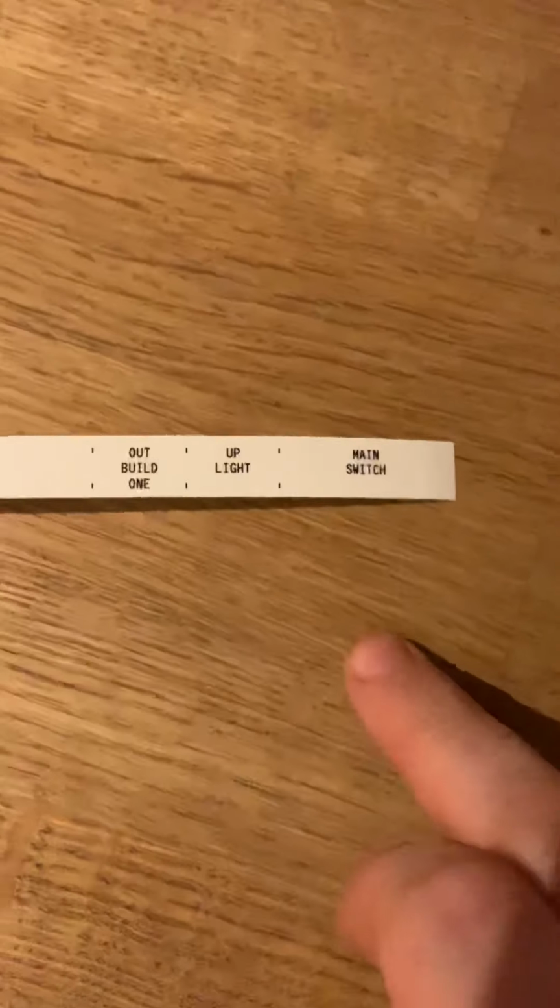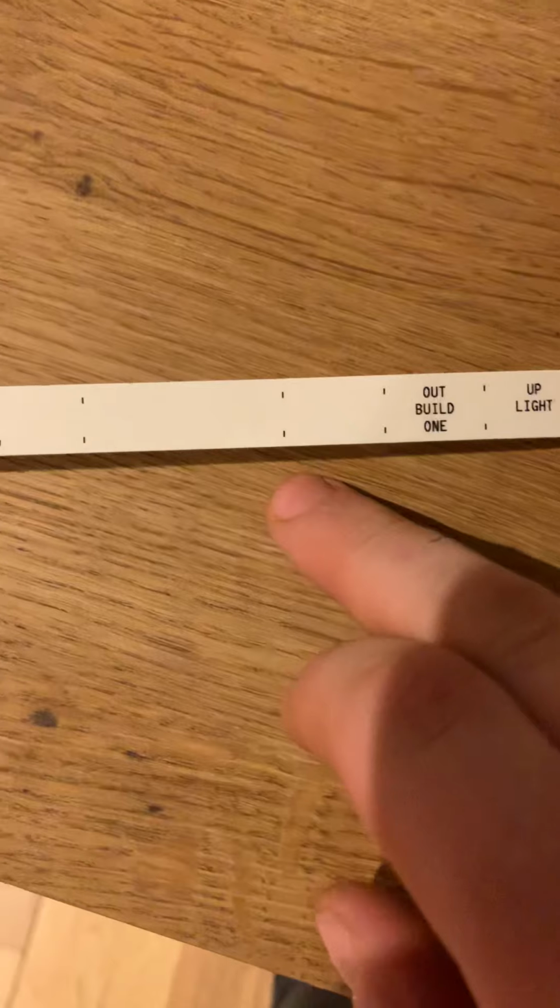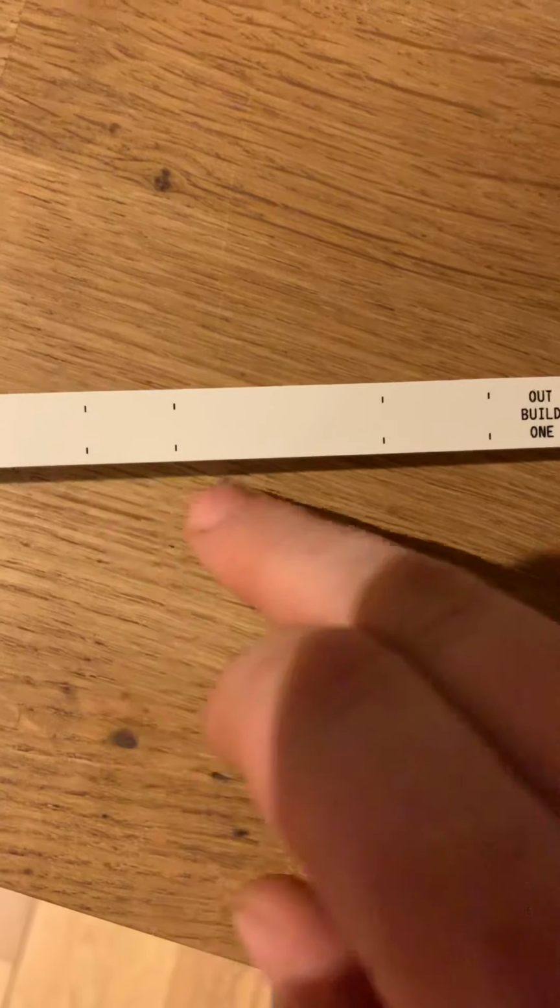So that's when we went into the advanced settings. So your main switch is longer, MCB, MCB, well MCB, and then you've got a long switch.